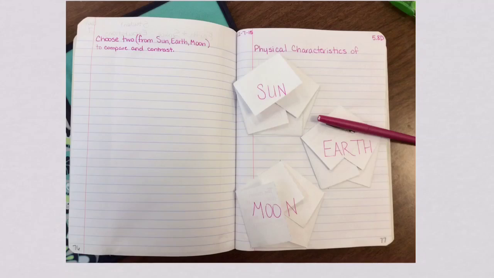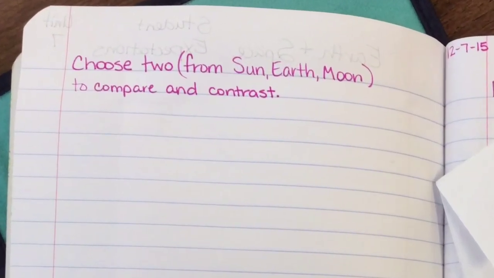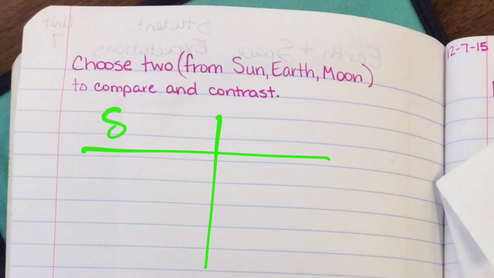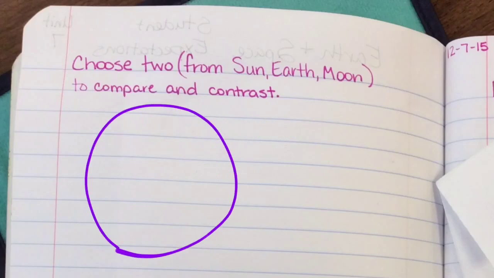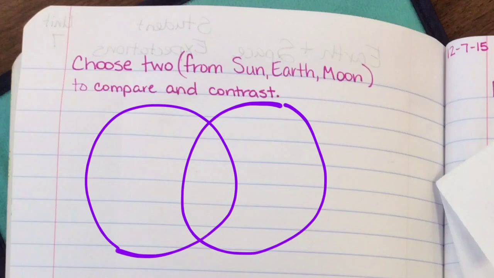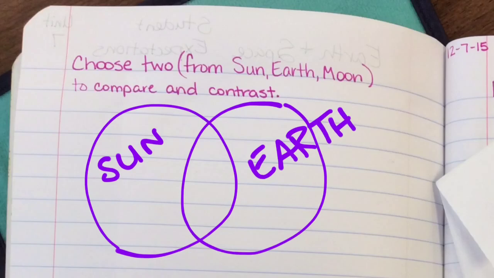And then go back to page 76. You're going to choose 2 from Sun, Earth, and Moon and compare and contrast them. If you want to just do a table and tell me, Sun over here, Moon over here, and tell me how they're alike and how they're different, you can do it that way. Or you can do a Venn diagram. And you can list the Sun over here and Earth over here and tell how they are alike or different.